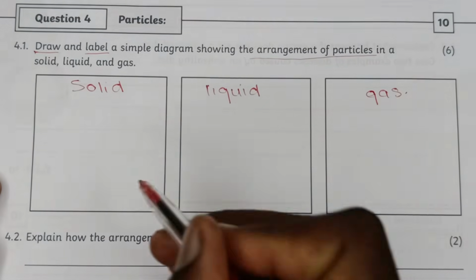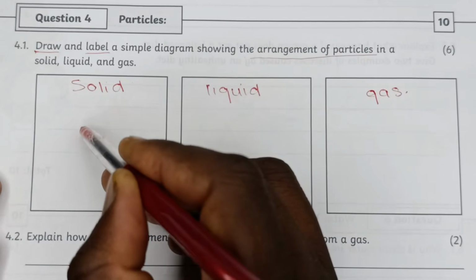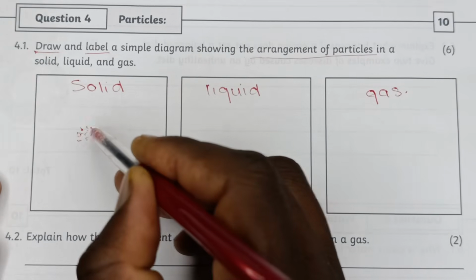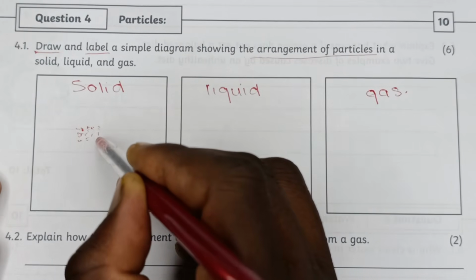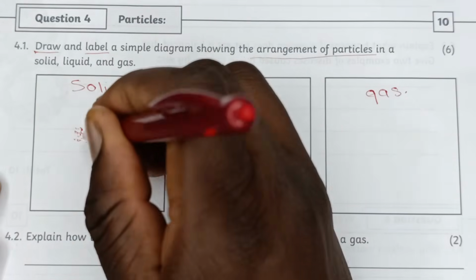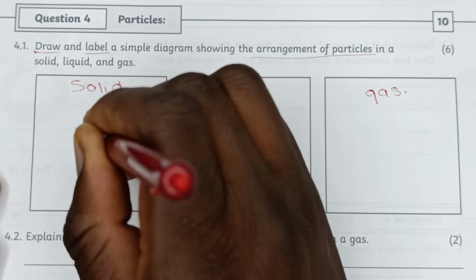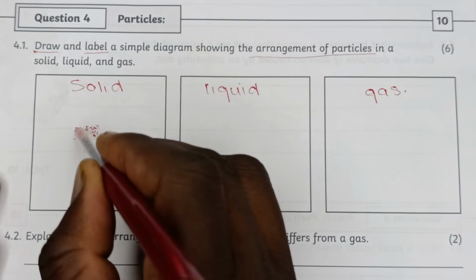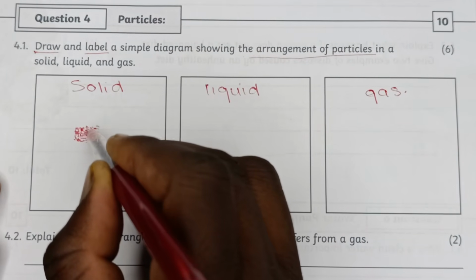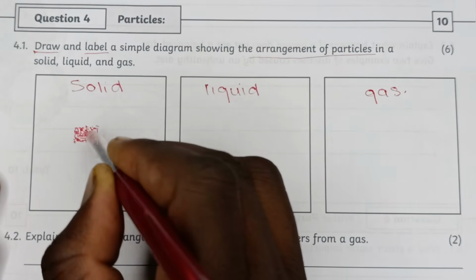So here you just show the particles. The particles can be represented by tiny little things. So these can be the little particles that are very compressed against each other, like the particles that make up a stone or a rock.